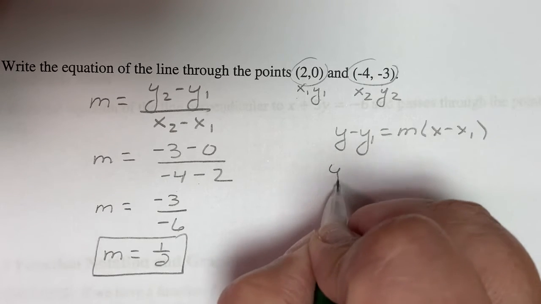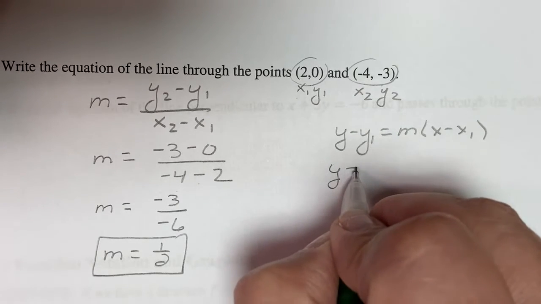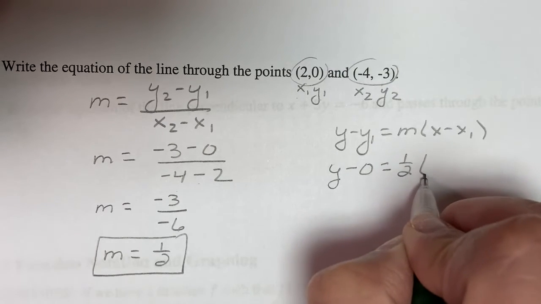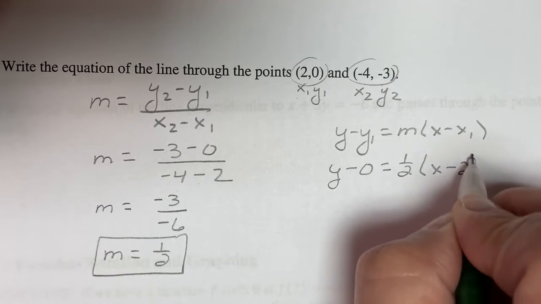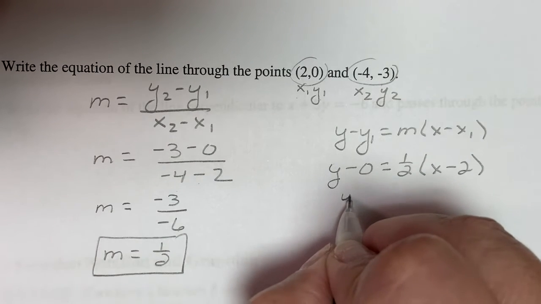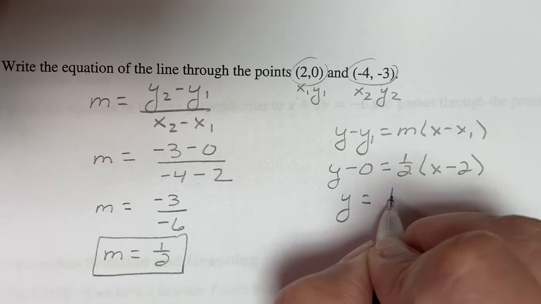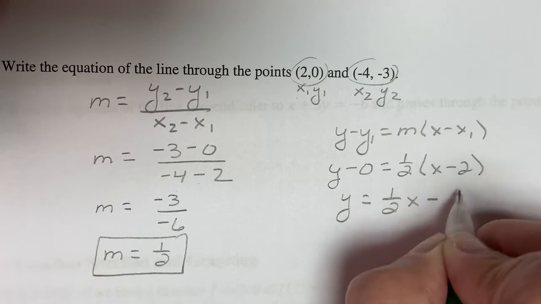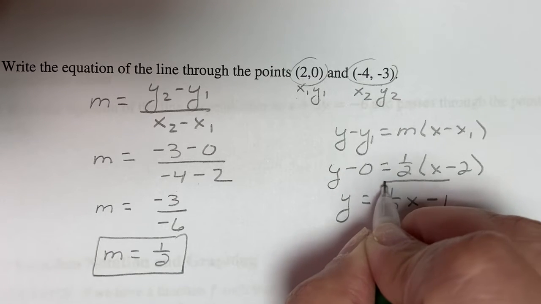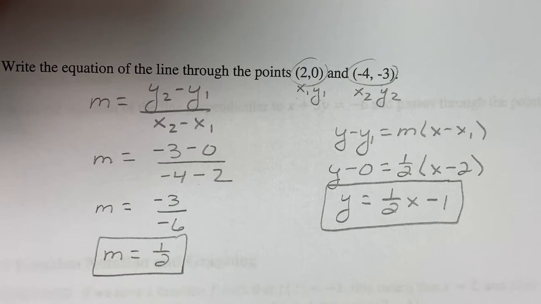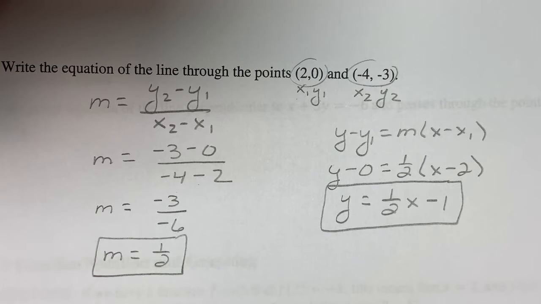So y minus y1 would be y minus 0 equals the slope times x minus x1. If I clean it up, this is just going to be y equals, distribute through, 1/2 x minus 1/2 times 2 is 1. And there's the equation of a line. And it happens to be in that slope intercept form.